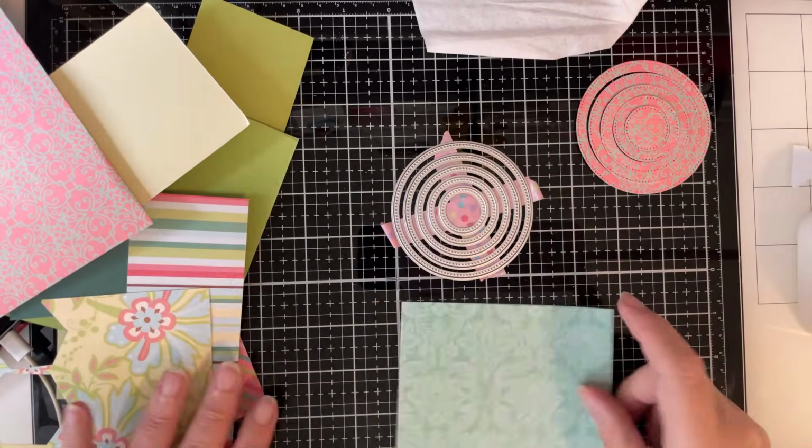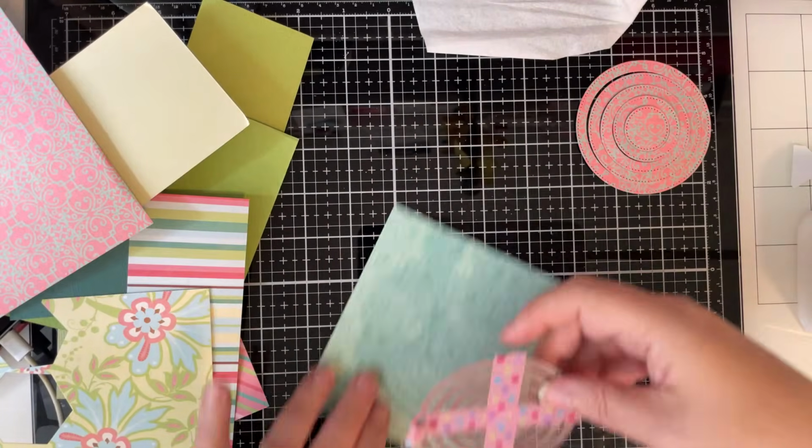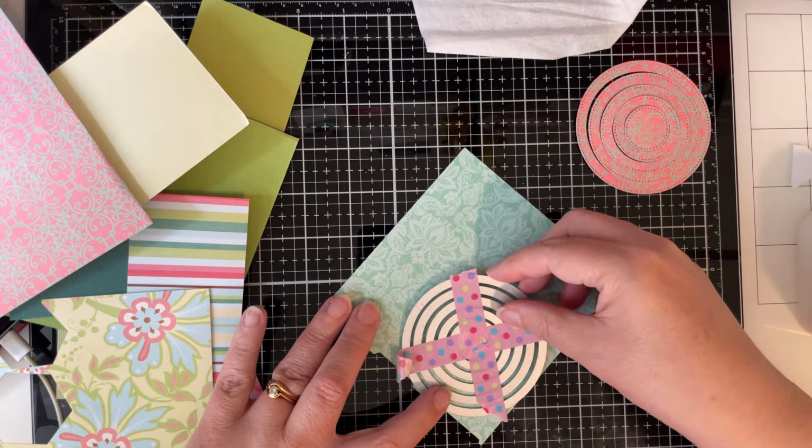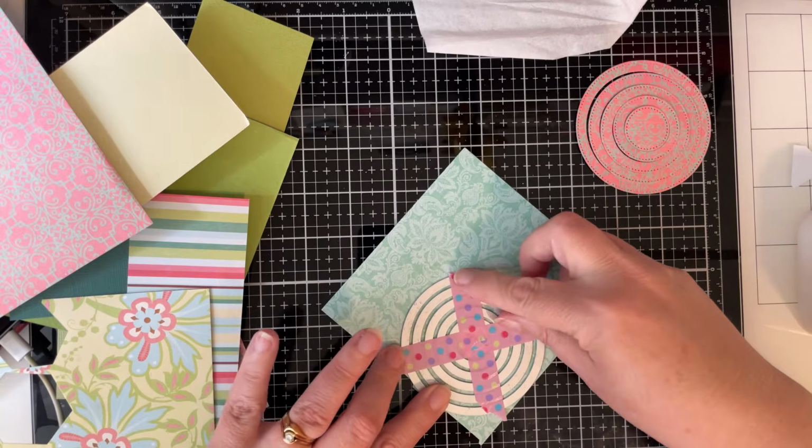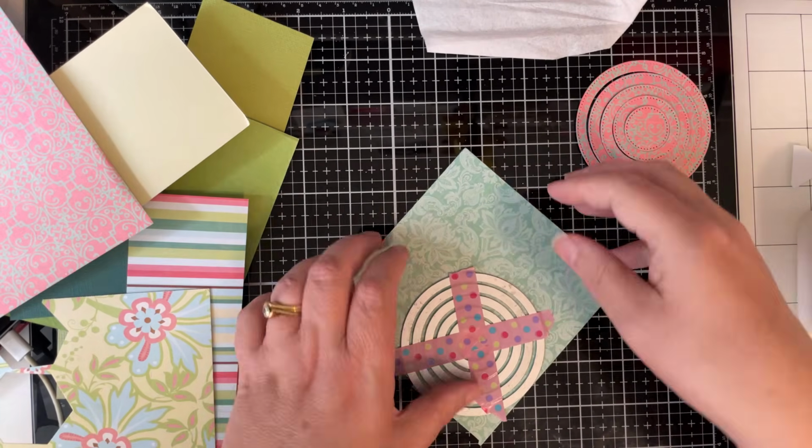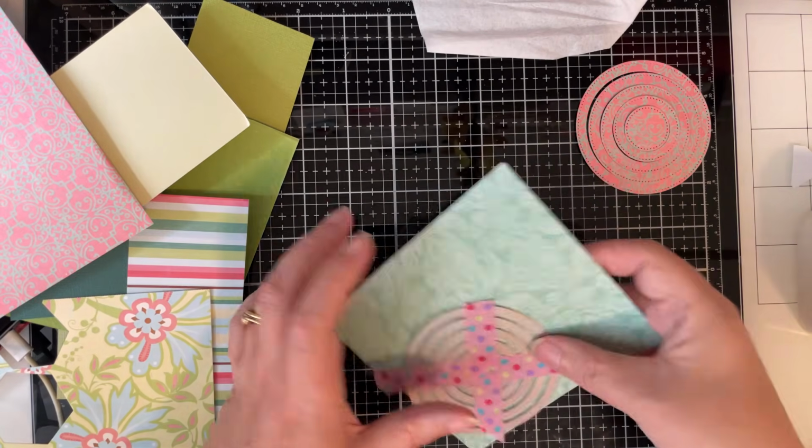Now, let's get 5 of these. We might have to get creative with some of the other circles, so let's see what we can do.